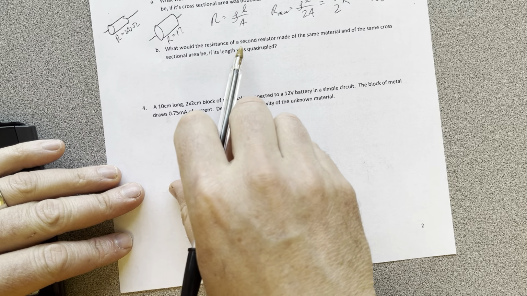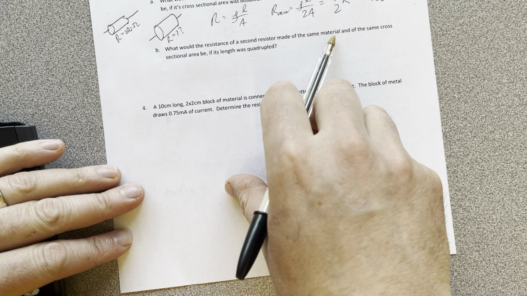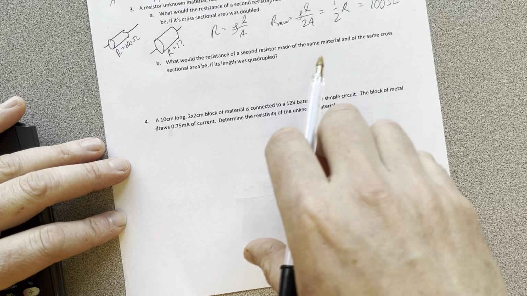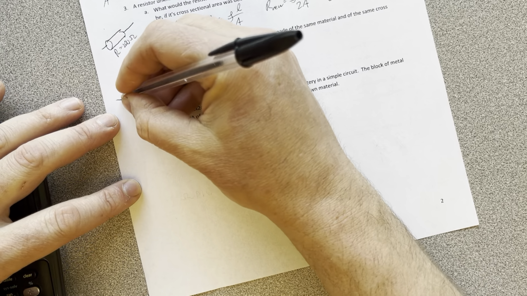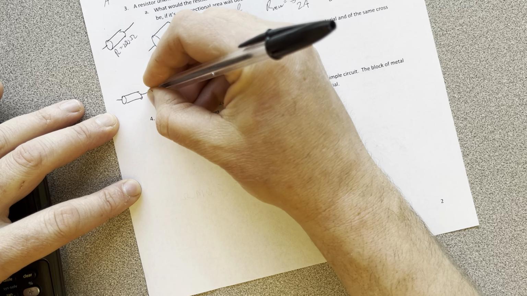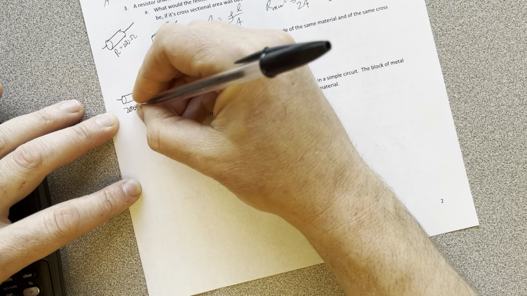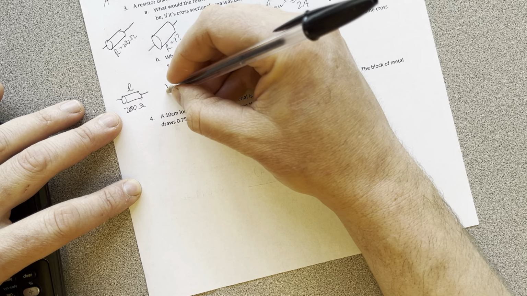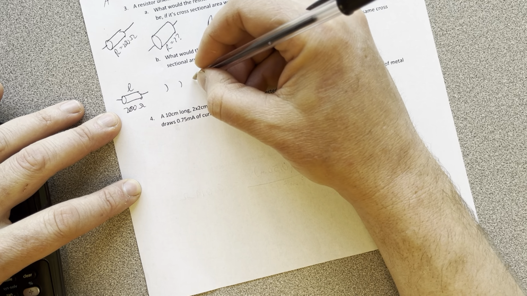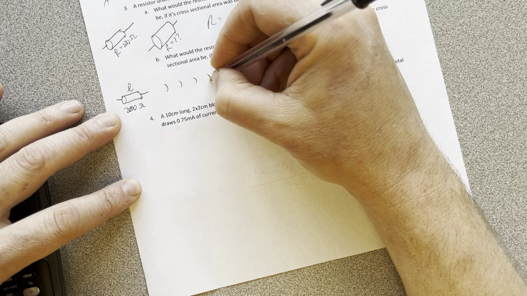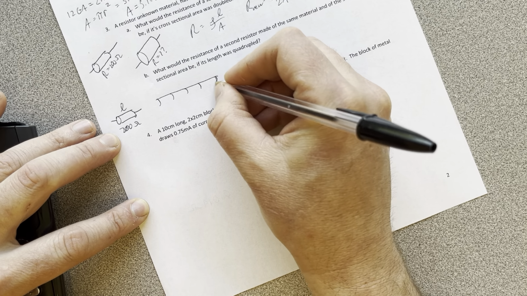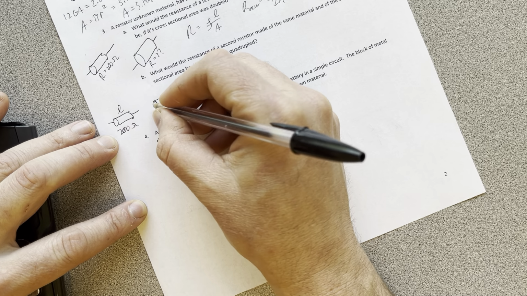What would the resistance of a second resistor made of the same material and the same cross-sectional area be if its length was quadrupled? So this is the original. I'll draw it like this. So that's 200 ohms. We'll say that's L. And let's say we quadruple that. So 1, 2, 3, 4. So it's like we took the same material, we just made a longer resistor out of it.